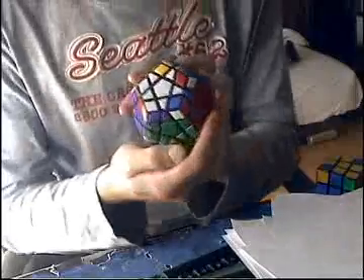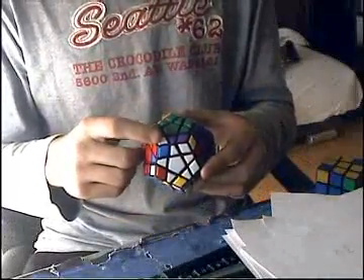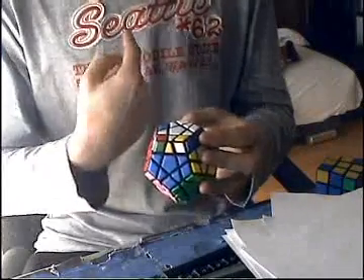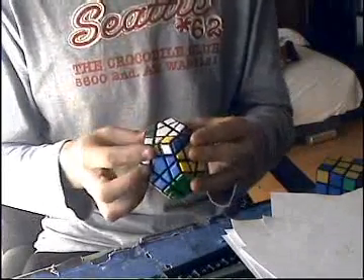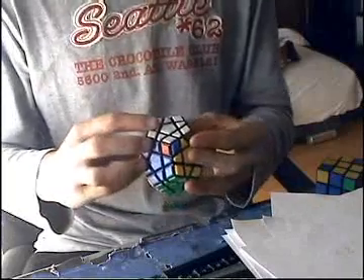Then, this case here, the zoom, you hold it so that the scrambled corner piece points towards you, and do right, up, right inverted, up, right, up inverted, right inverted.